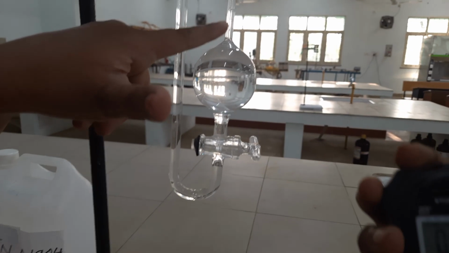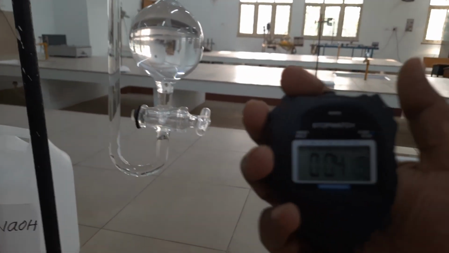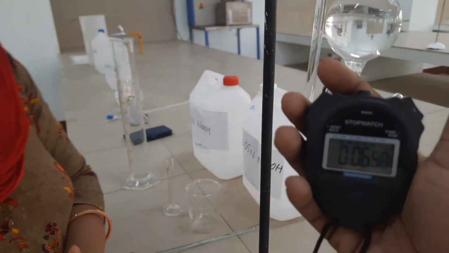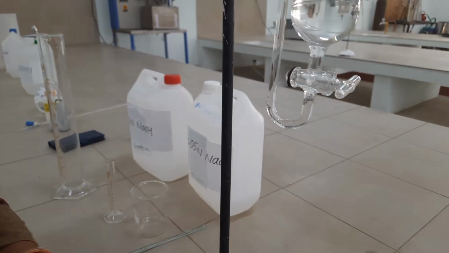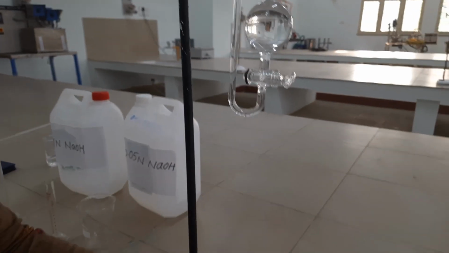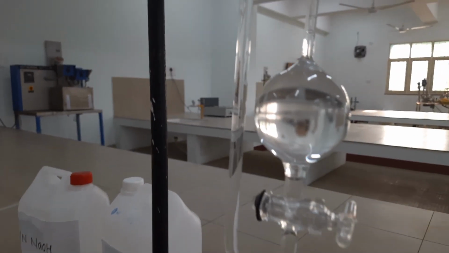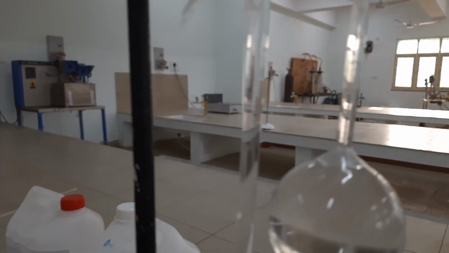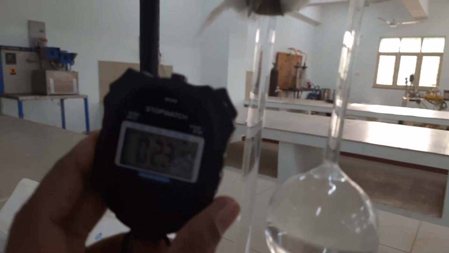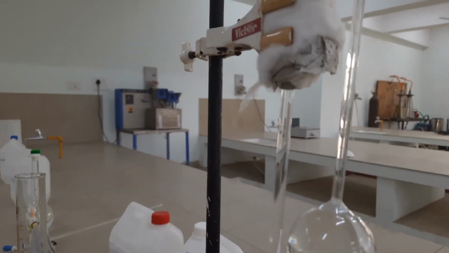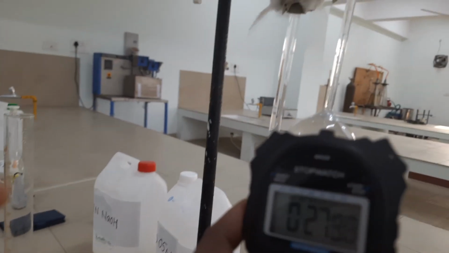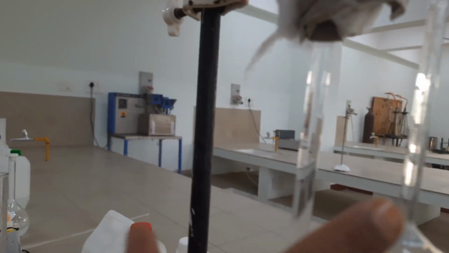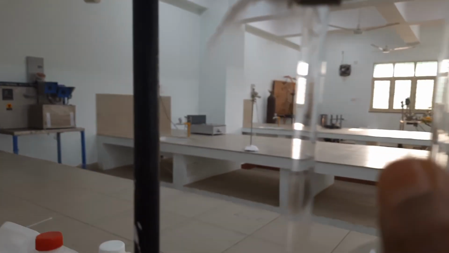After closing the valve, we start the stop clock and watch the rise in the level every 30 seconds. Once it reaches 30 seconds, we stop the stop clock and take the reading.